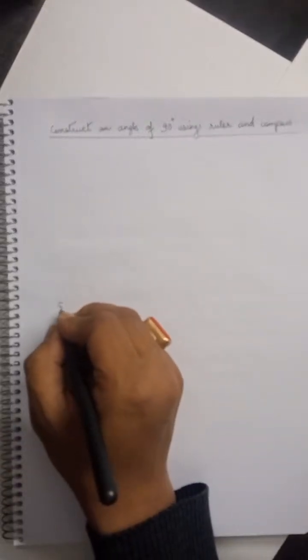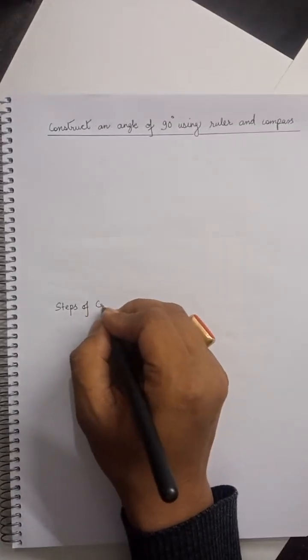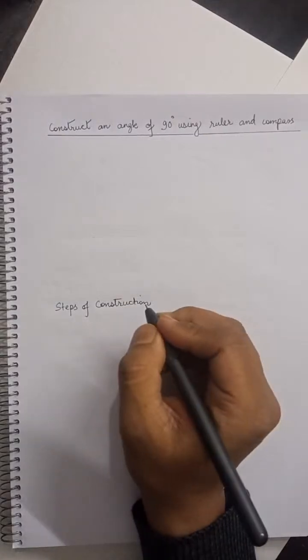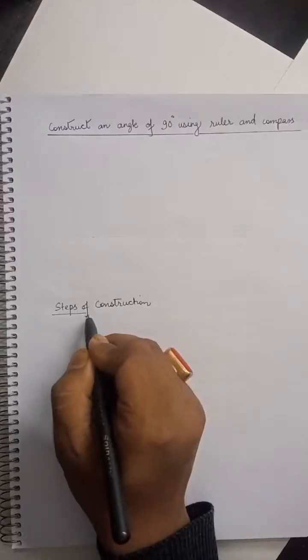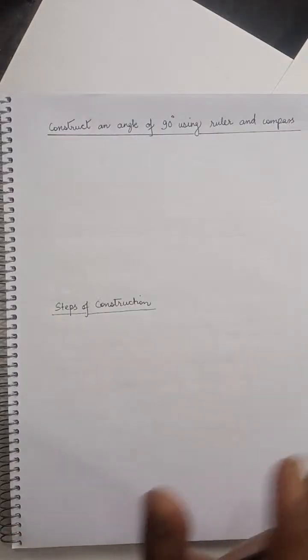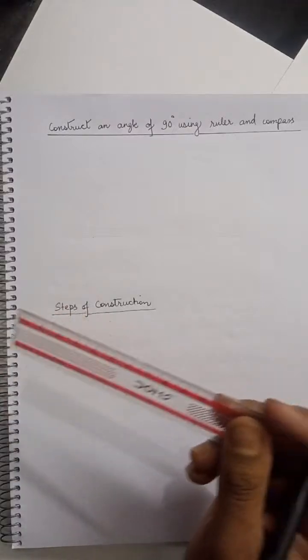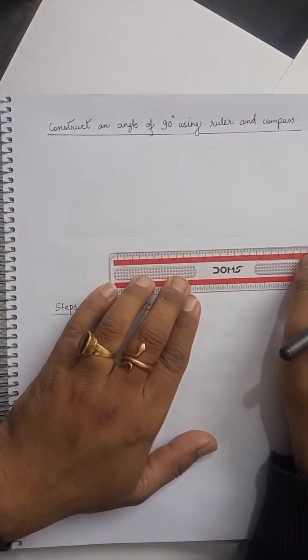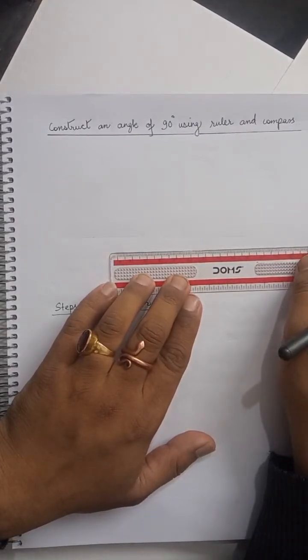I'm just writing the heading, because I will draw and write simultaneously. Steps of construction. If you have noticed, probably the first step for every construction is the same. The construction starts by drawing a ray. So we'll draw a ray of any measure.